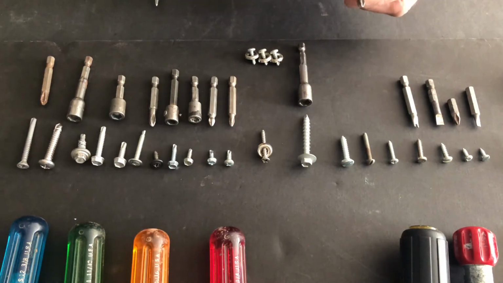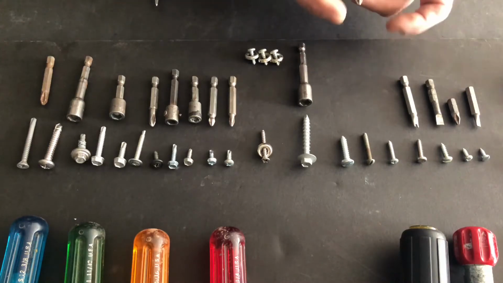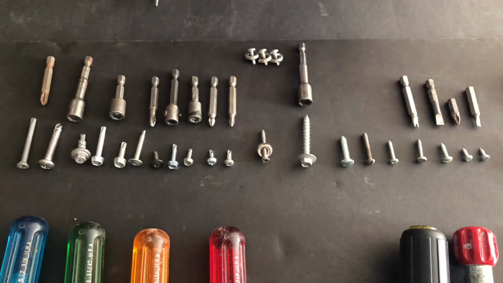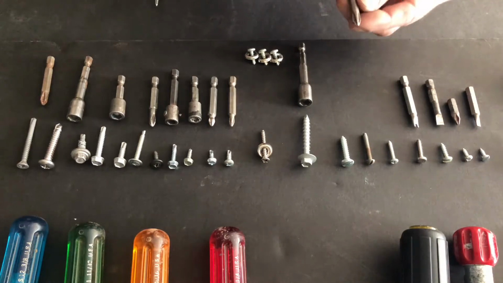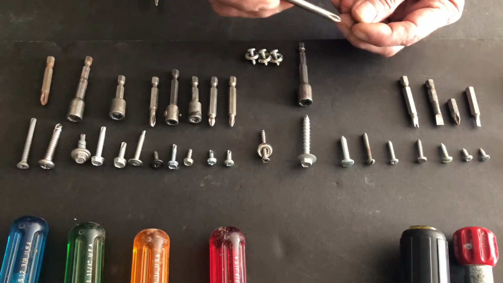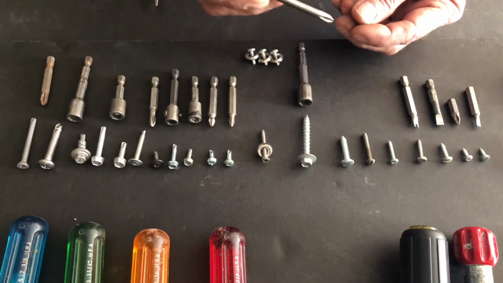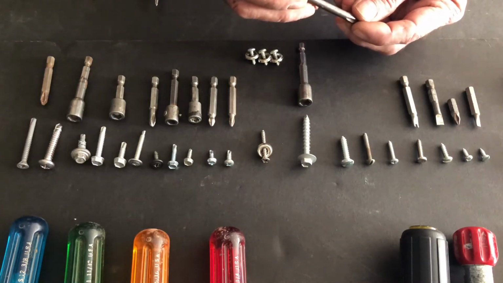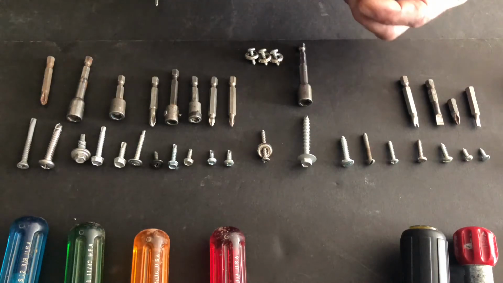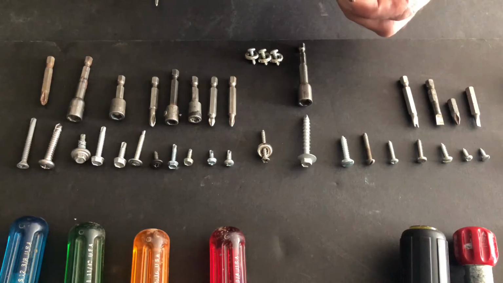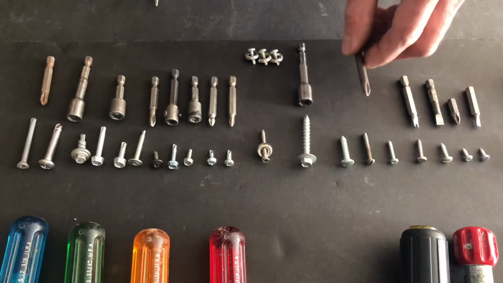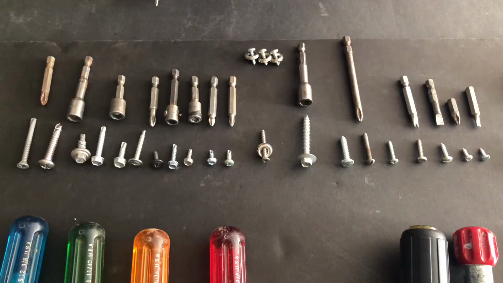So camming out is, you can see that there's a taper on a Phillips, and if I tried to drive a Phillips with a lot of force, that drill bit has a tendency to hop out of the opening if I'm not exerting enough downward force, or if you don't have the right size Phillips driver. So the hex heads are much less prone to camming out.